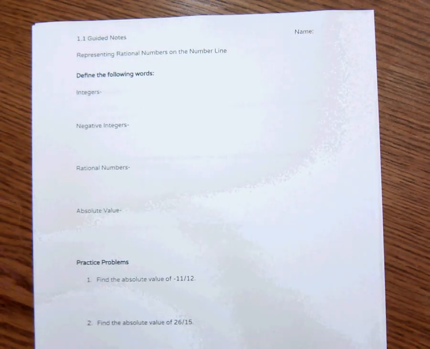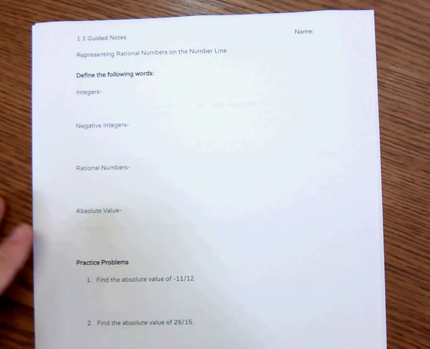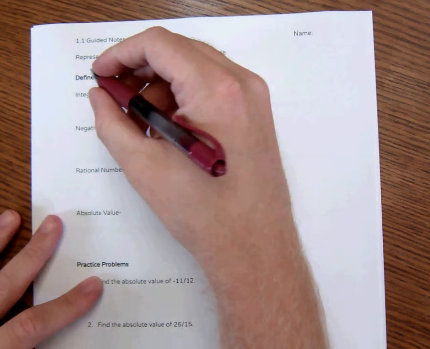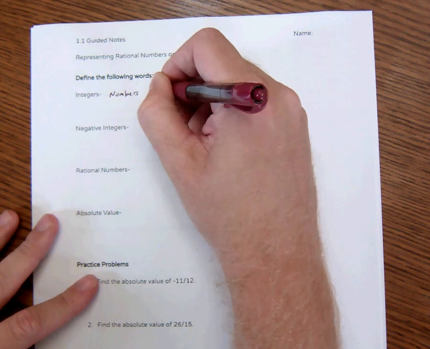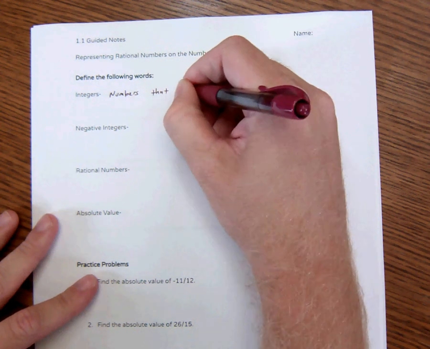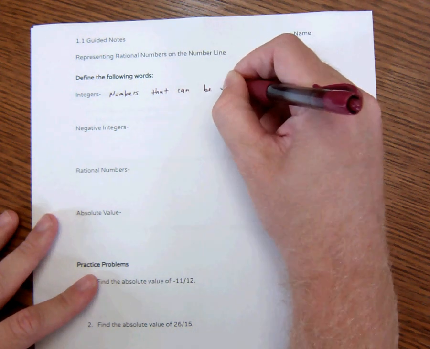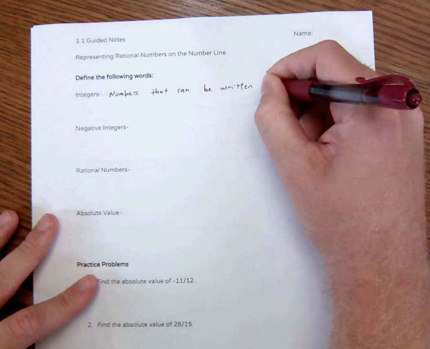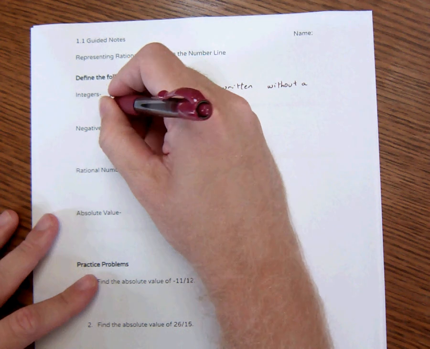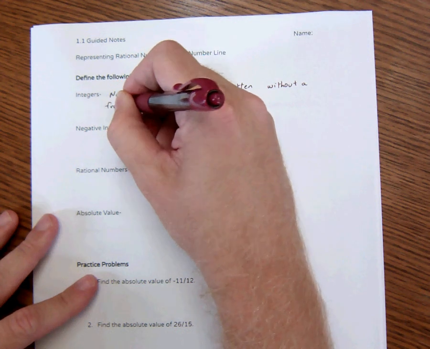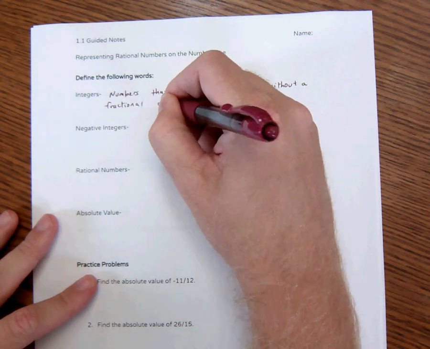We're starting with Chapter 1.1, representing rational numbers on the number line. Let's get through some vocab first. We have integers. These are numbers that can be written without a fractional component.